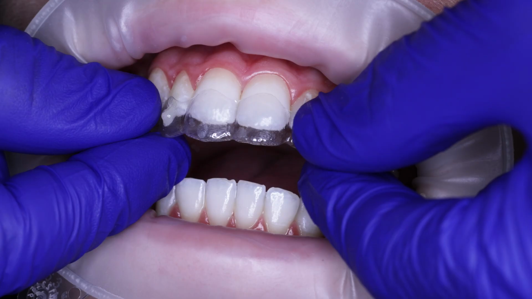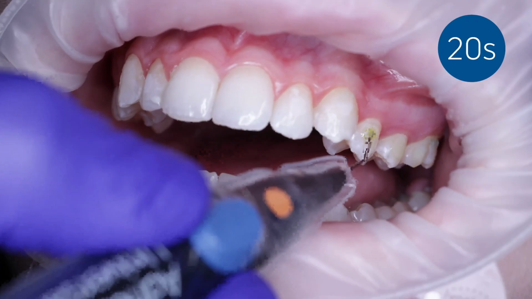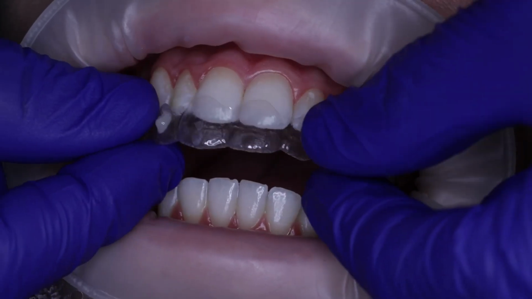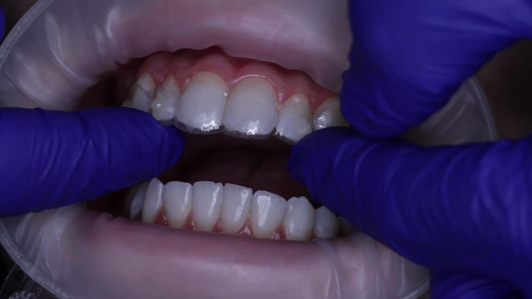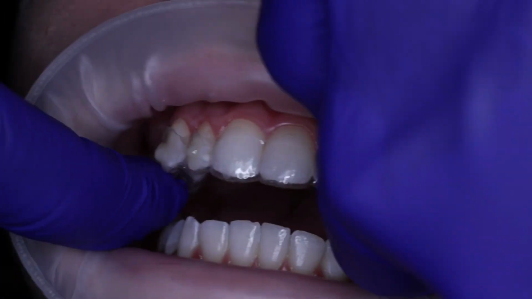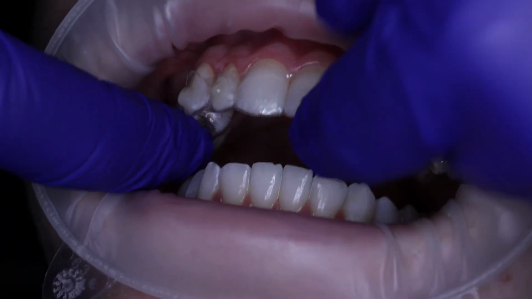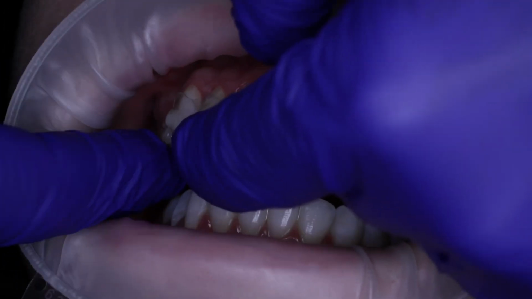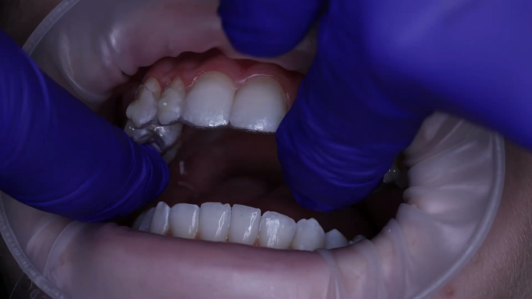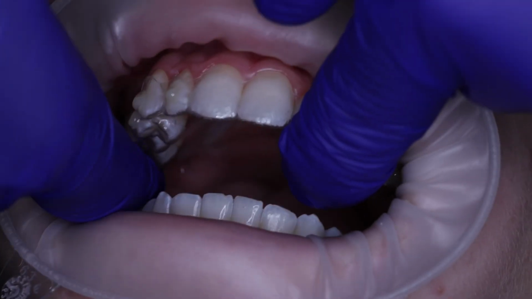Now I am actually going to back up and I want to just show you this again. When we are loading the template and acid etching, we've done our bonding agent, we've placed our composites in the template, we're going to seat it all the way down. When we seat it, we want to make sure we see no daylight. That's what we call a big space in between where the tooth and the aligner go in. We want it down all the way.